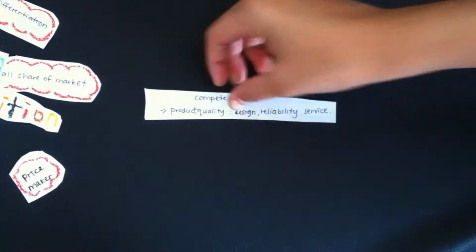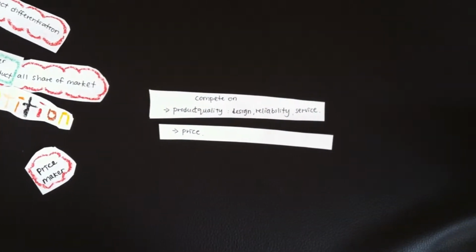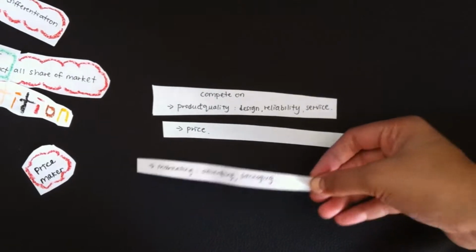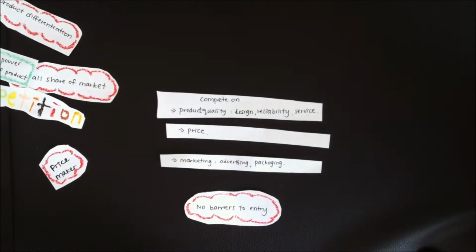In addition, firms compete on product quality, such as design of the product, reliability, and service. They also compete on price because the firms produce differentiated products. The demand for each firm is downward sloping, and therefore there is a trade-off between price and quality. Because the products are differentiated, the firms must market their products by advertising and packaging. In monopolistic competition, there is freedom for new firms to enter the industry.